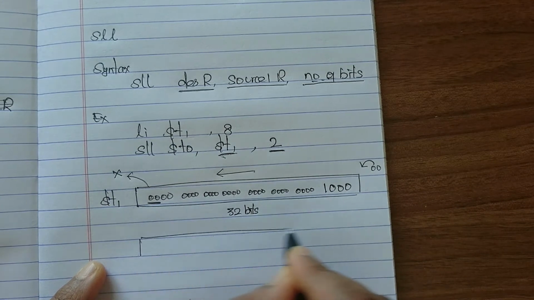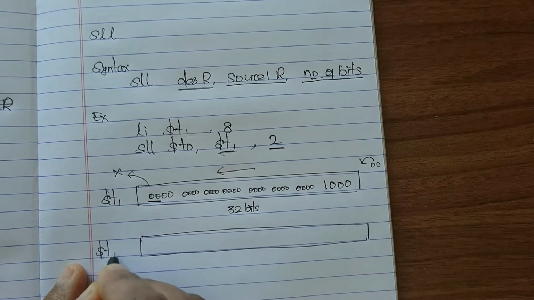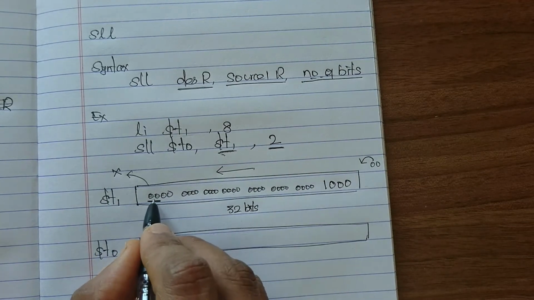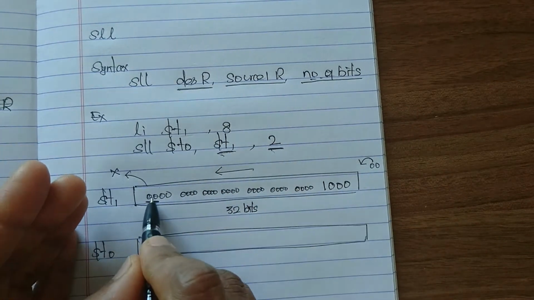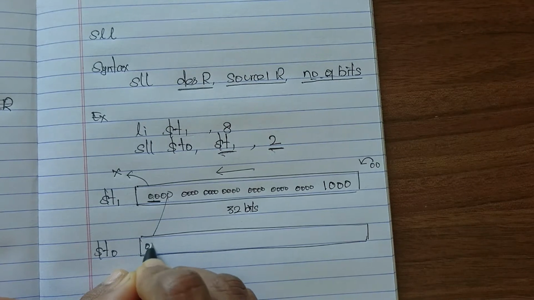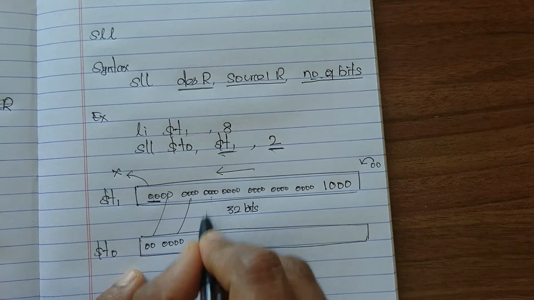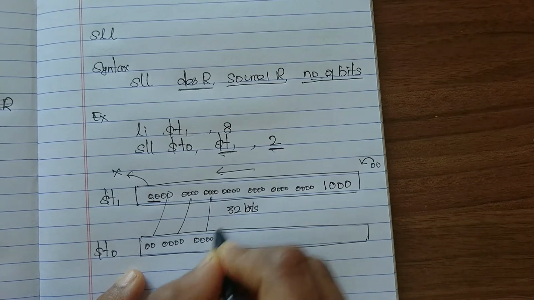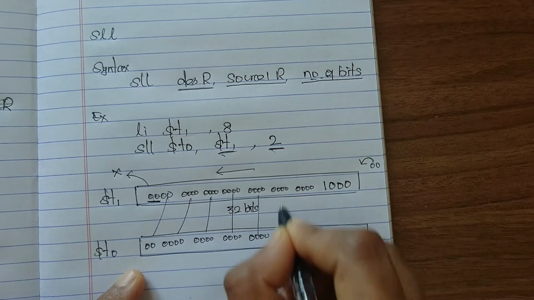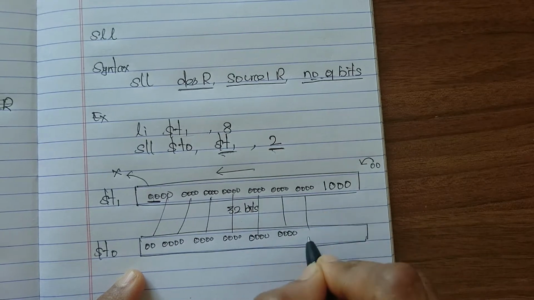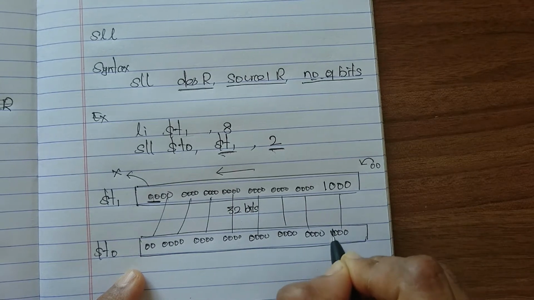So what will be the result, the final answer which will be stored in the destination register T0? These 2 bits are gone because I am shifting to the left side. The remaining bits stay back, and this is 1 by the way.